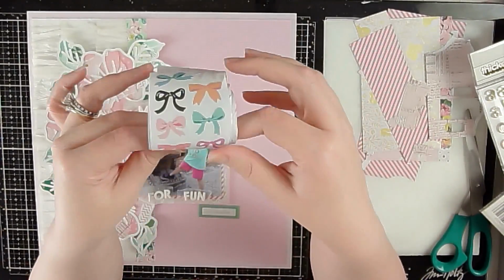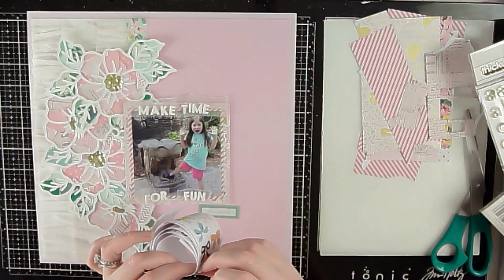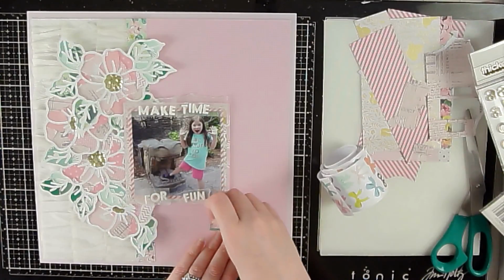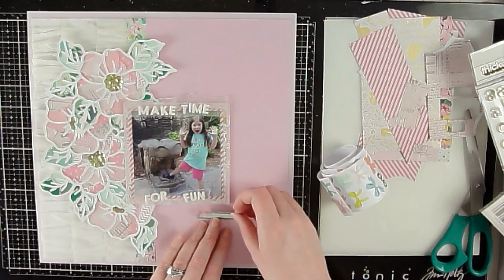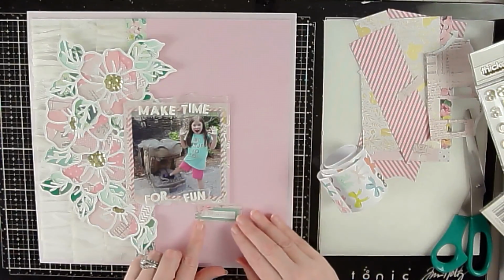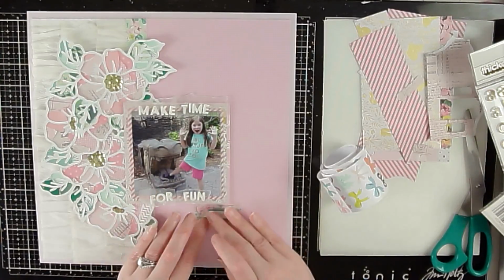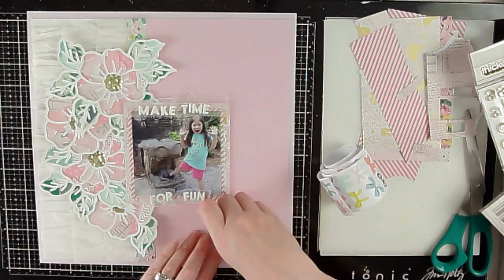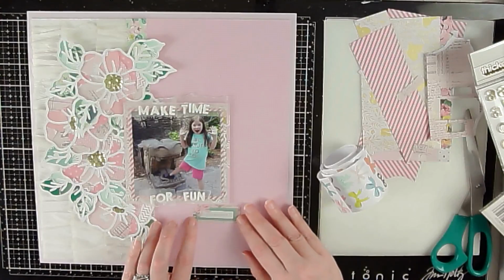And there you see I am back, and my title has changed to Make Time for Fun with these little white thickers. And that just made me so much happier. I don't feel like it's taking away from the florals or the photo itself. And so I definitely think this was the better way to go for the title.